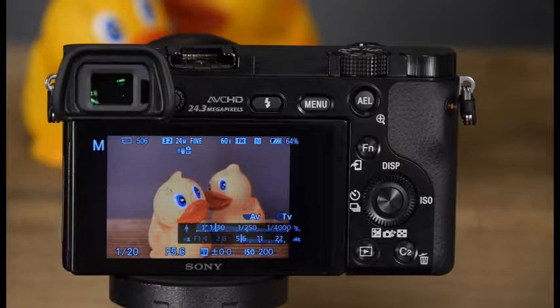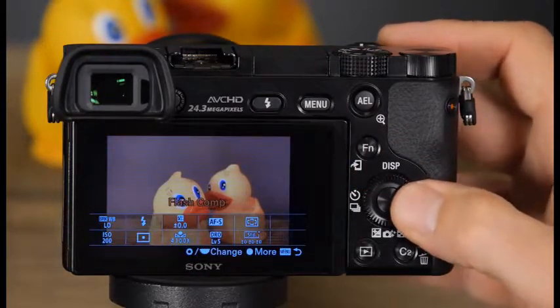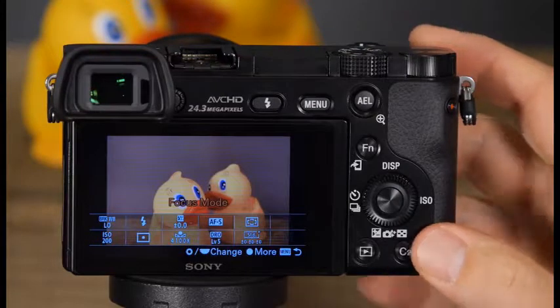Let's discuss the autofocus modes that are available on the a6000. Note that autofocus modes are available only when the camera is set to the P, A, S, or M shooting modes. To access the camera's autofocus modes, make sure that the shooting mode is set to P, A, S, or M, then press the function button, and use the control wheel to scroll to the AF mode.